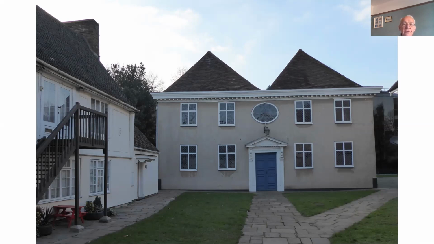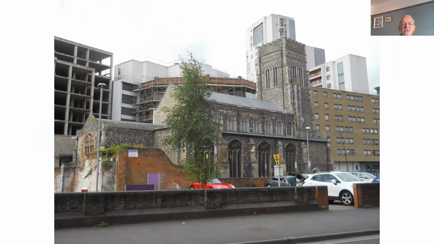Now we move on to another church with some other stories associated with it. This is St. Mary Quay, down on the docks. Beautifully restored church. It was dissolving in the waters of central Ipswich until recently, when Mind took it over and got a grant to restore it, and they've done a beautiful job.